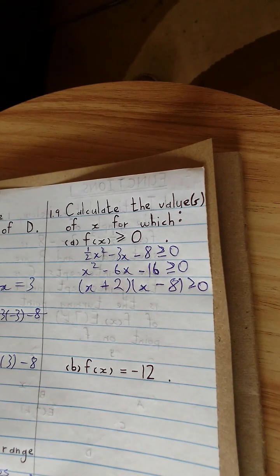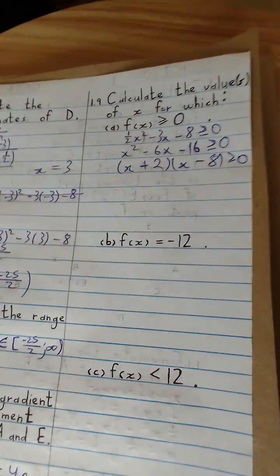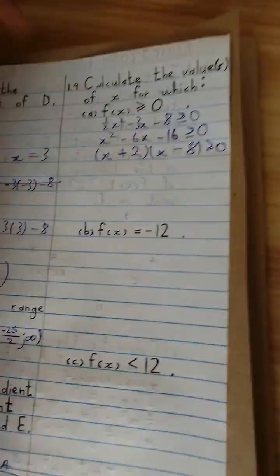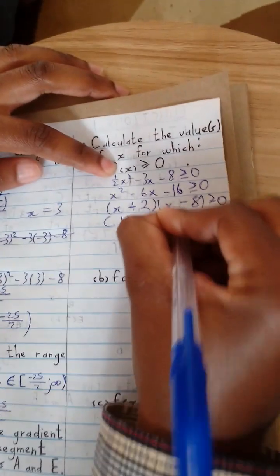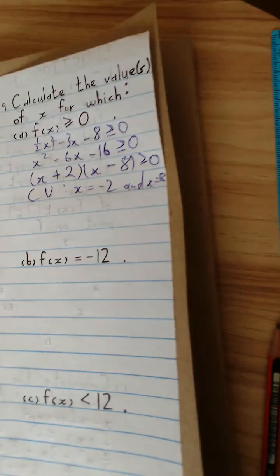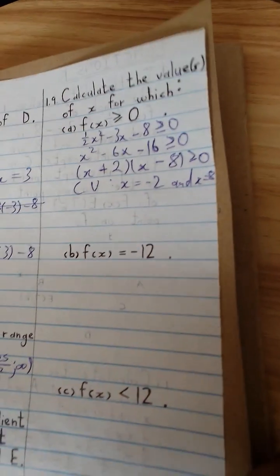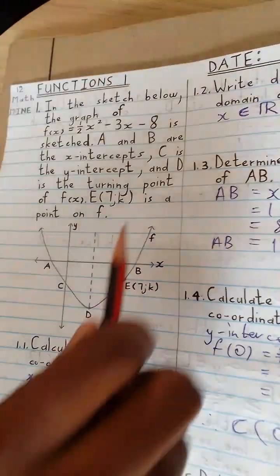This is actually, we use the x-intercepts. So we know that the critical values are x is negative 2 and x is 8, right? Negative 2 is at A, so this is already sketched for us.